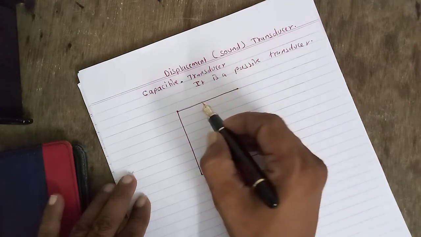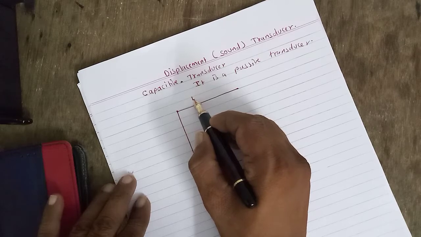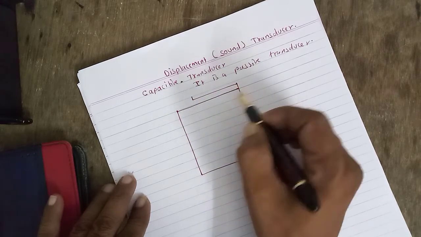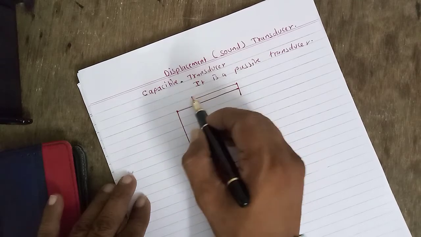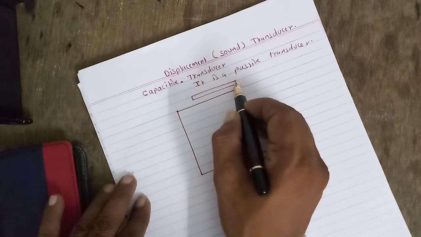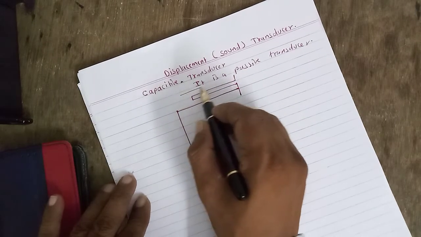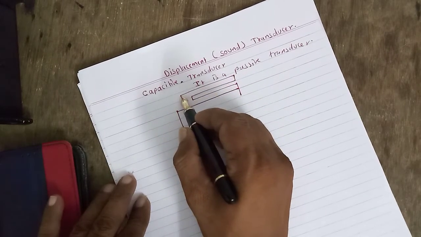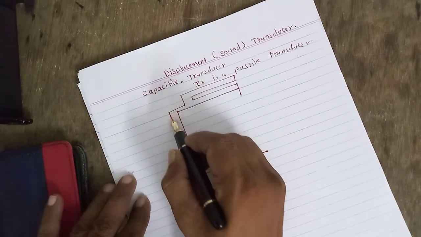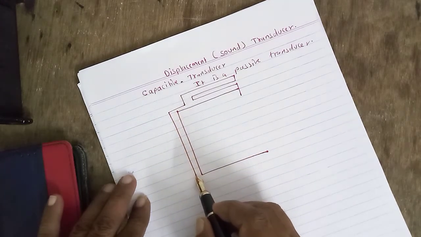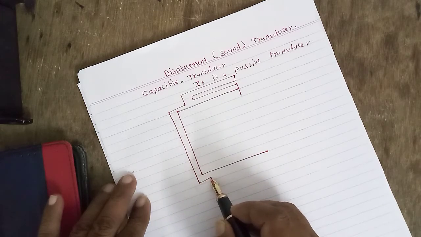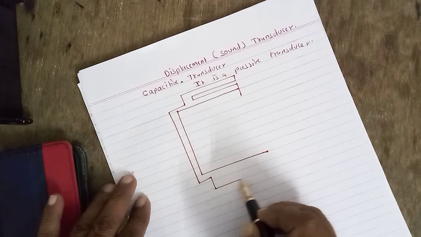First I tell you that my drawing is not so good, but still I am drawing this one. You may observe this diagram in the book also. I think the same figure might be in your book.